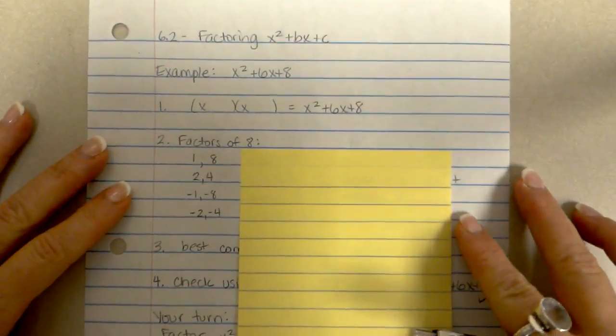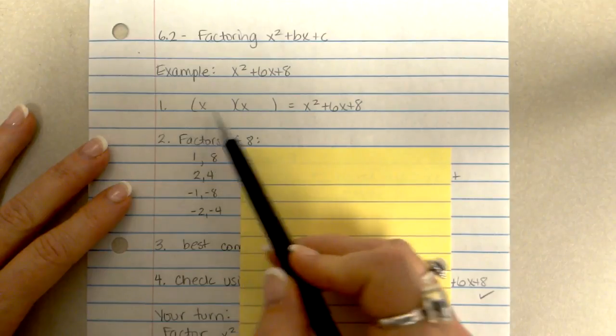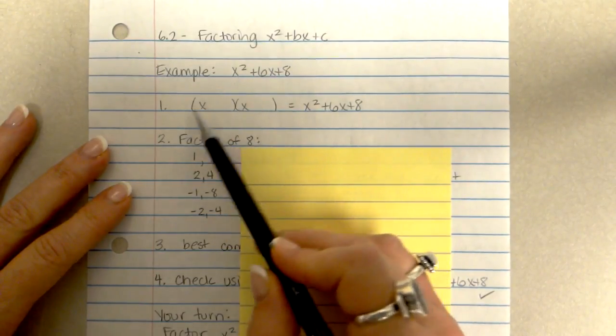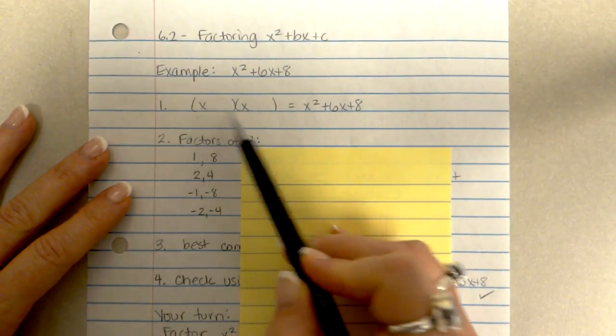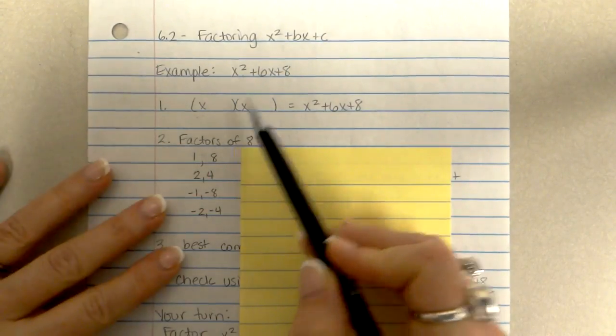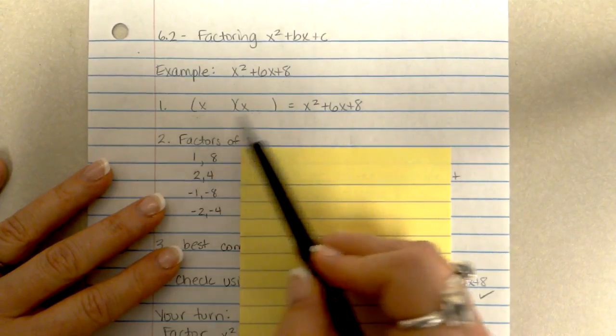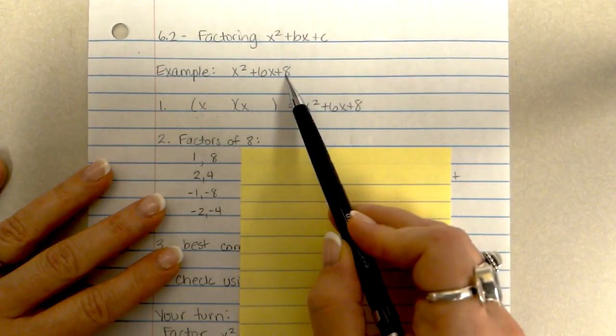Okay, so let's look at this. So we want to factor. Our first step was to go ahead and factor it into two binomials. We know that x times x will give us x squared. So we already know the first part. Okay? The next part is looking at the last term, because again, our answer has to equal what we started with.